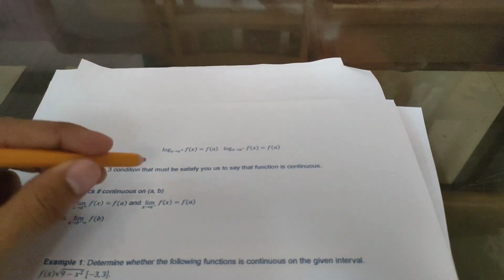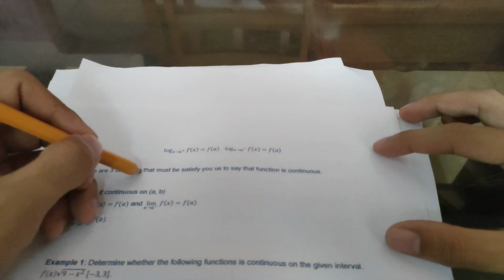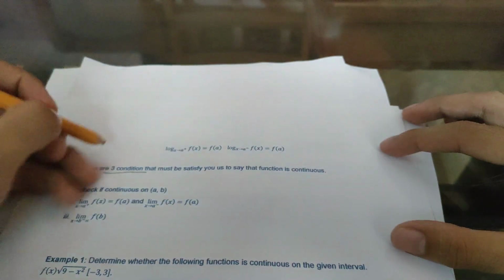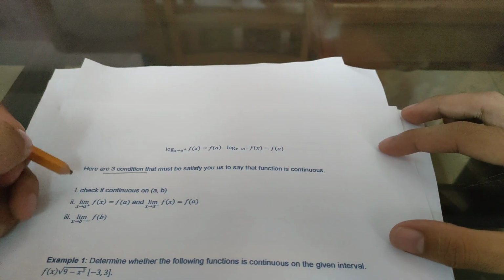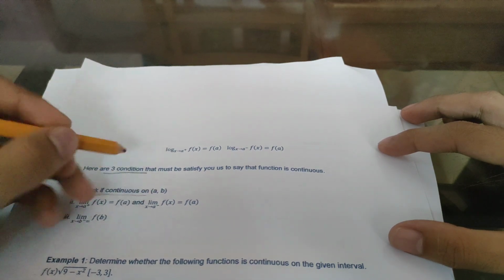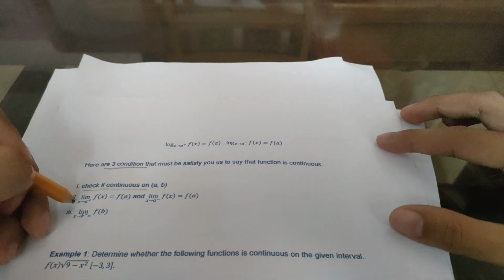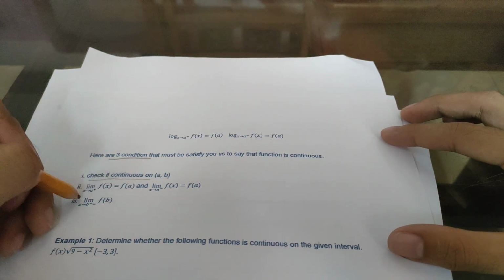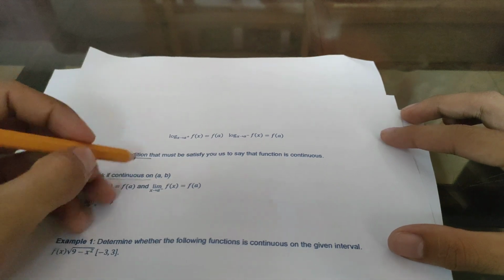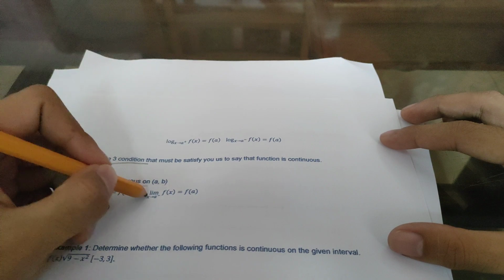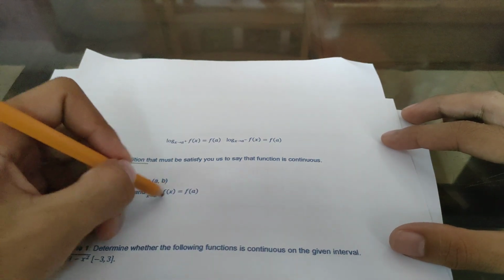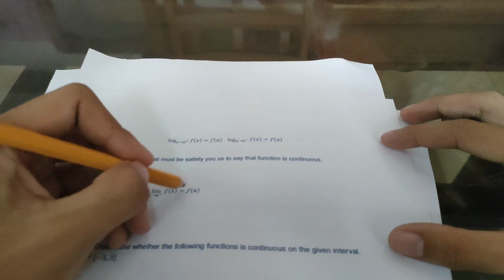Here are the three conditions that must be satisfied to say that the function is continuous. The first one is check if continuous on the open interval a and b. The second one is the limit of f of x as x approaches a from the right is equal to f of a, and the limit of f of x as x approaches from the left is equal to f of a.